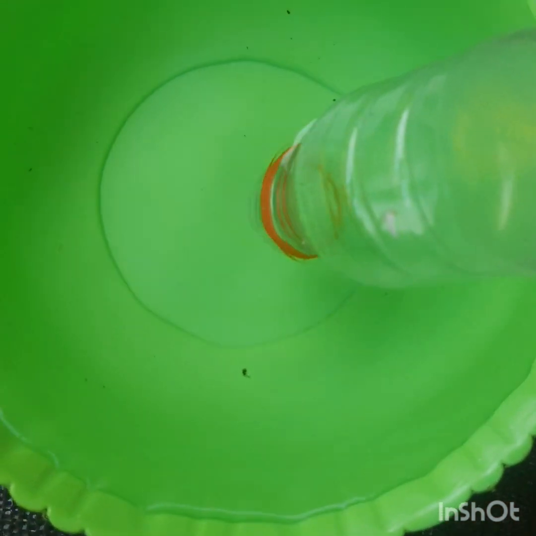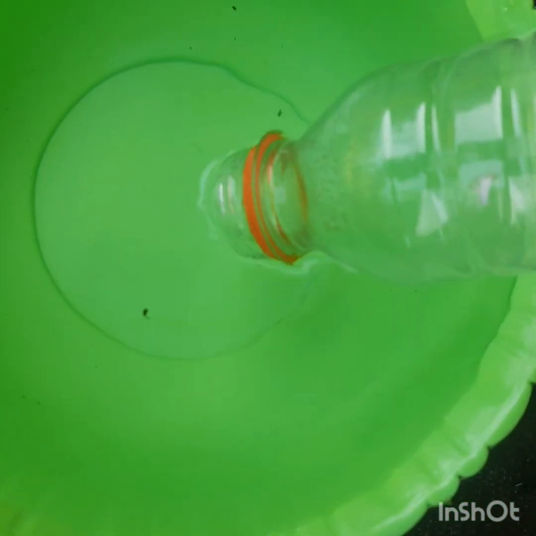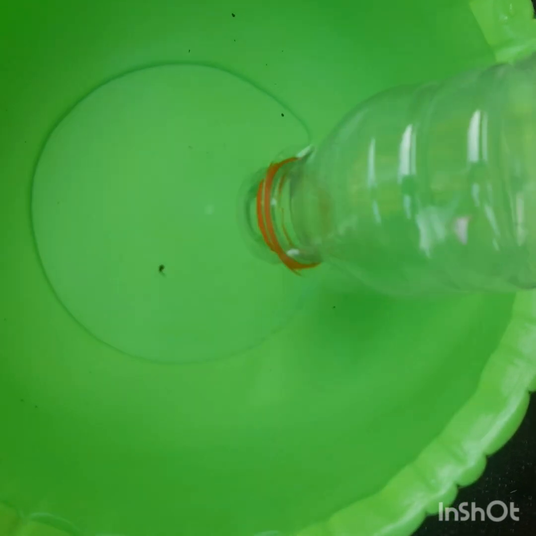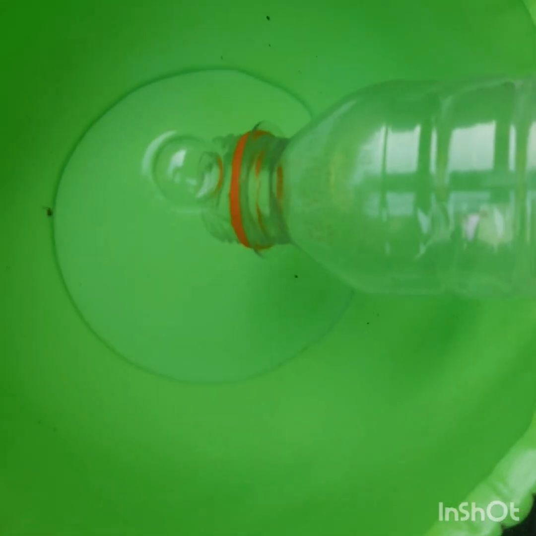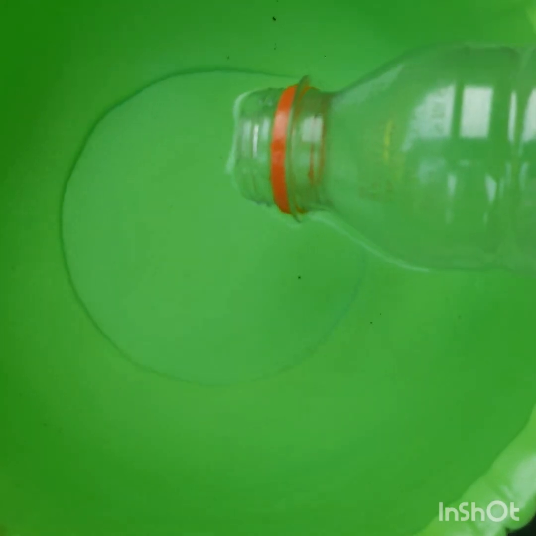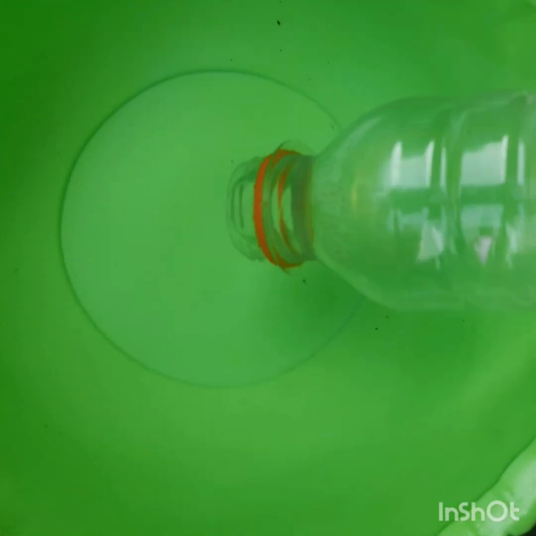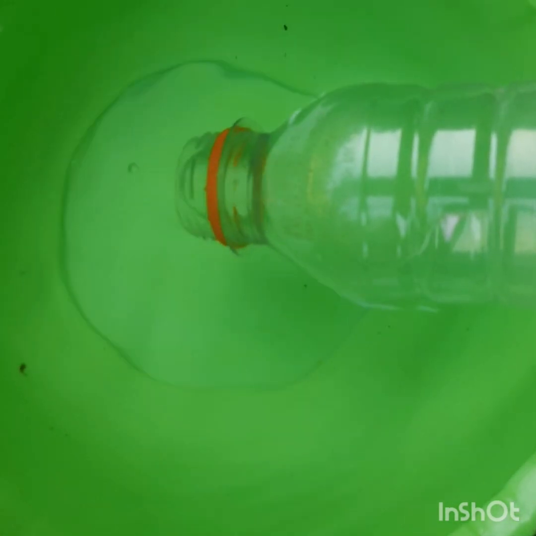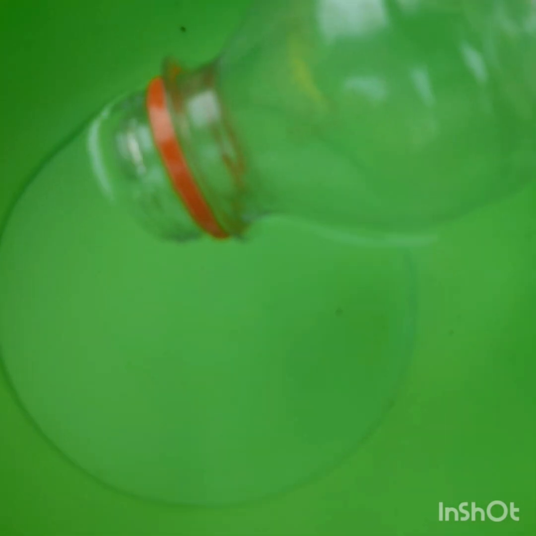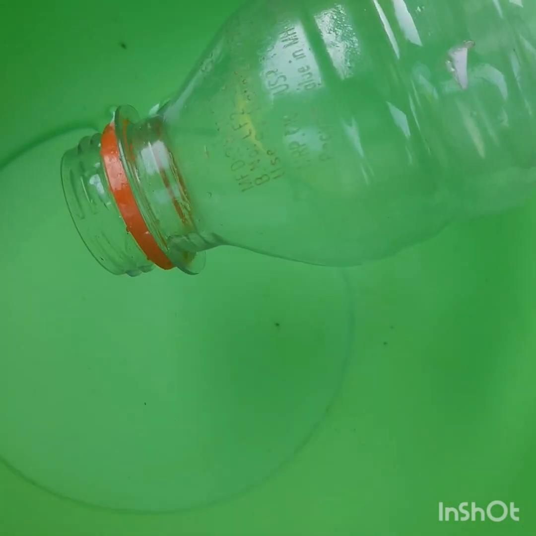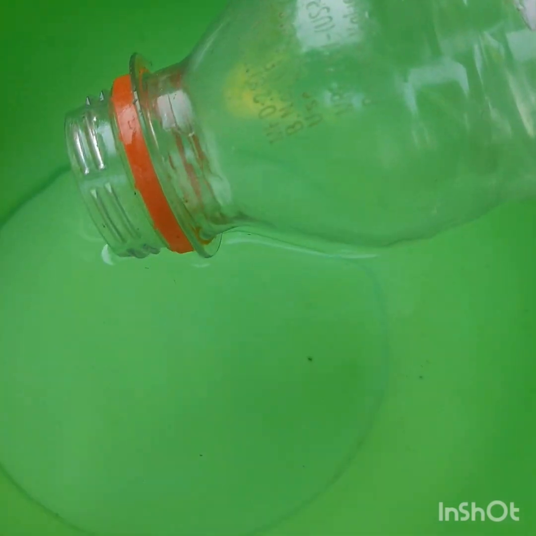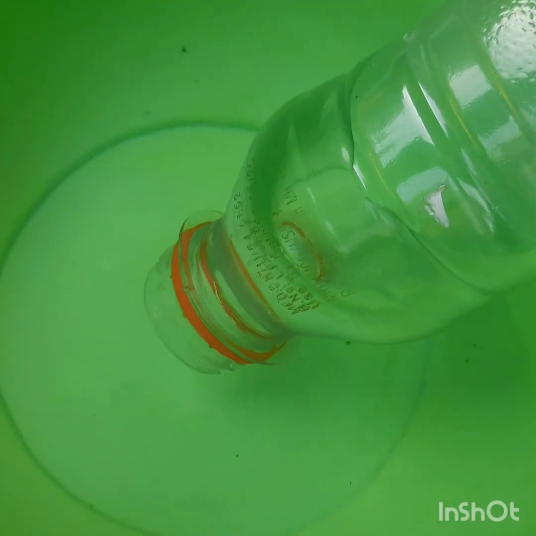If I tilt it slantwise, you can observe a little bit of bubbles coming. The bubbles indicate the presence of gases in the water as well as in the bottle. You can feel that even if the bottle is empty, it is still filled with gases.